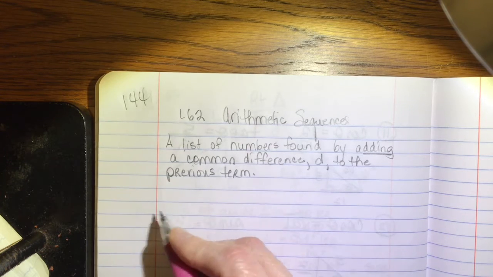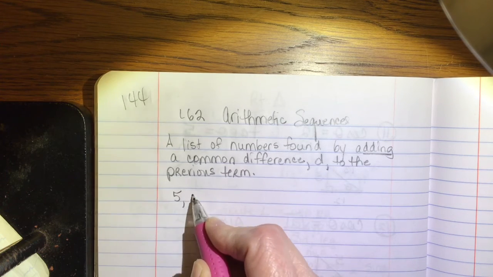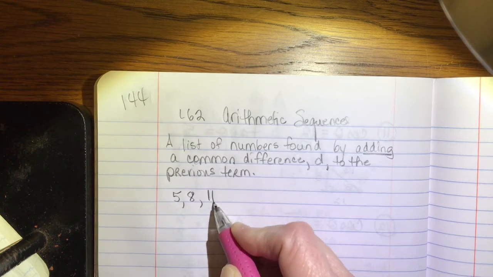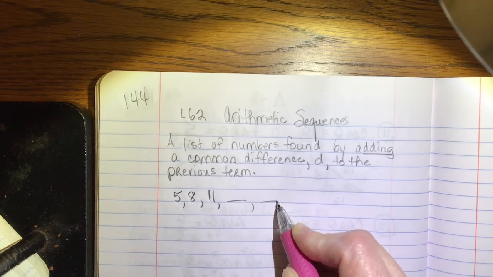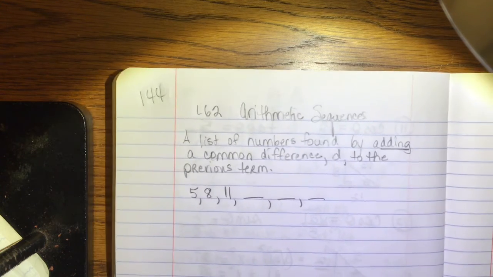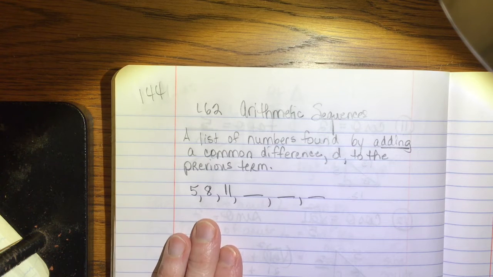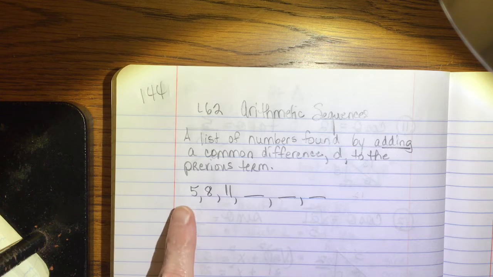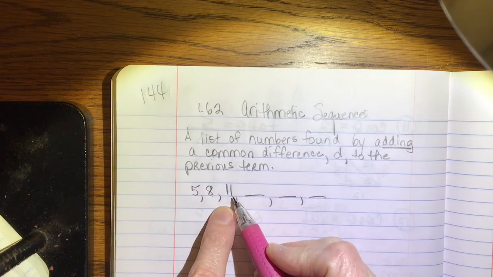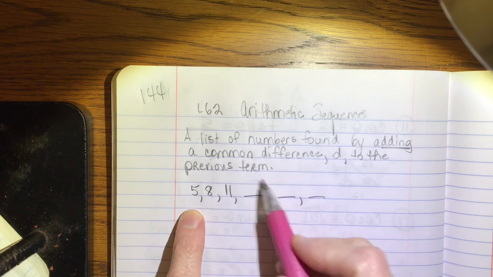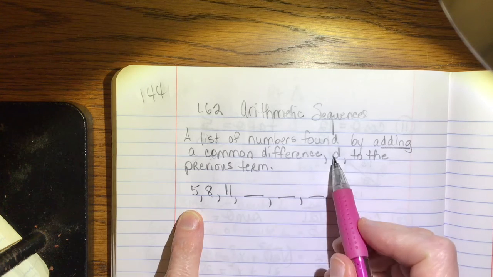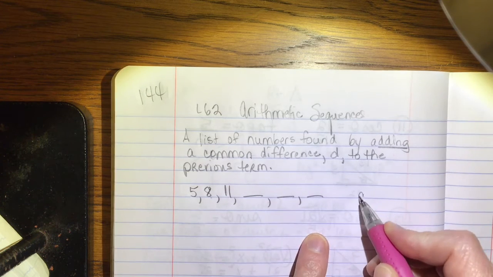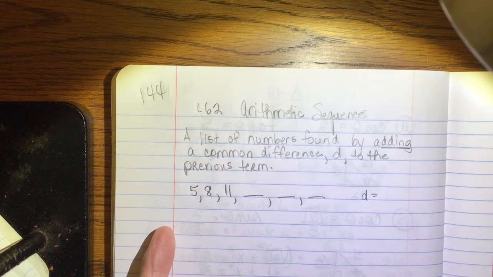Okay, let's try one. Let's take 5, 8, 11, and then I'm going to put 3 blanks here. Now, in this sequence, the whole question is what makes it arithmetic? It's the idea that to get from the first number to the second number to the third number to the fourth, you're going to be adding the same number.